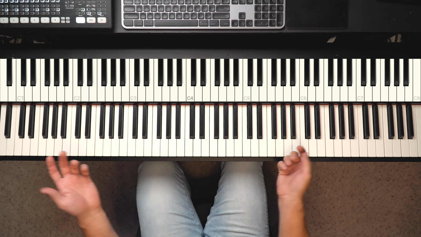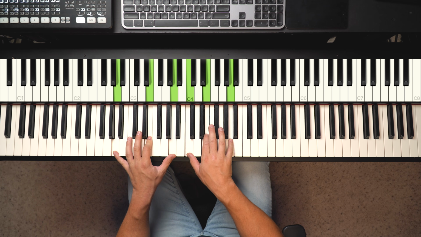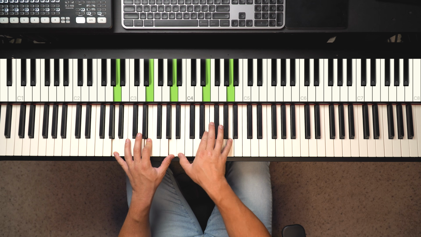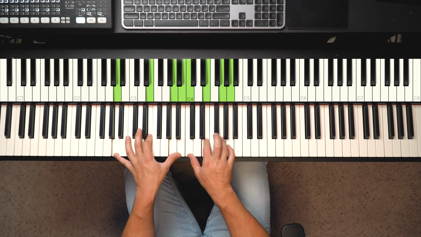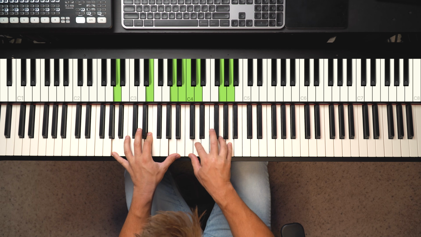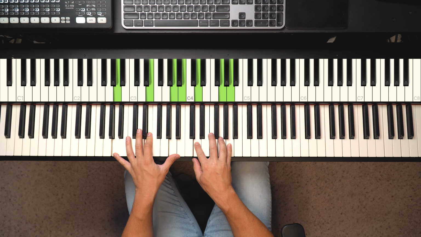Now, the advanced version of this would basically be to start adding notes that are outside of just that triad. And we may do that by answering the question, well, what notes sound good in addition to just the ones from the chord? Maybe that B sounds nice. Maybe that G sounds nice. Ooh, I like the D as well.